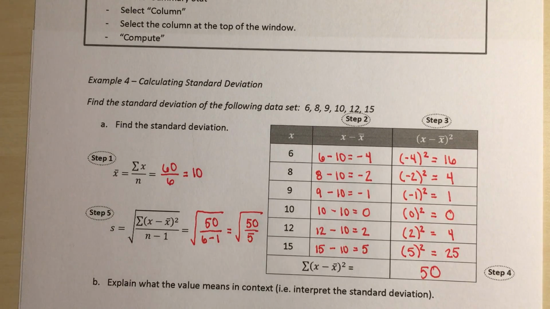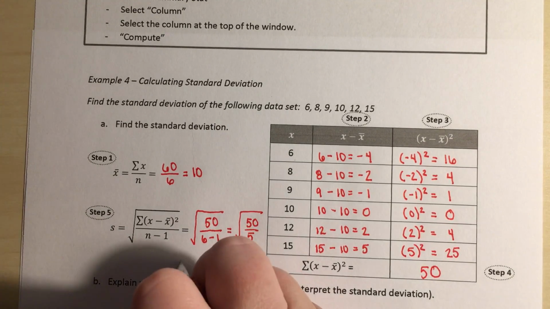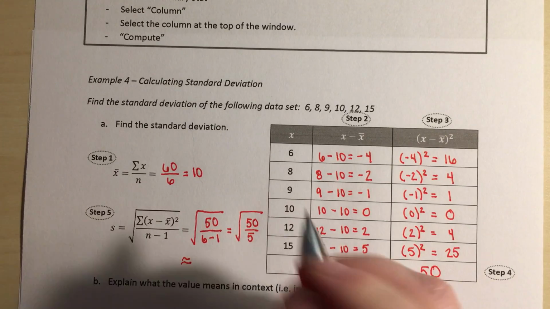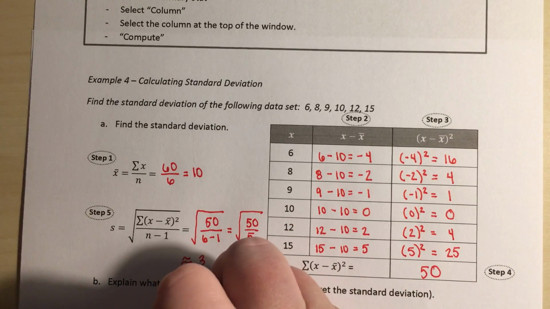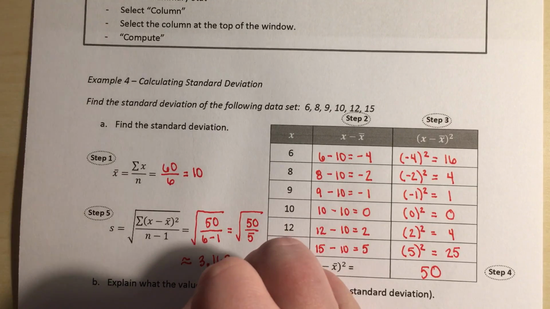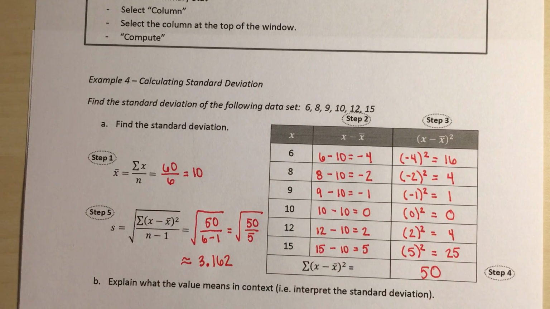If it doesn't work out evenly, then we want to make sure we type this into our calculator using parentheses, or doing the square root symbol first, put 50 divided by 5 and then closing it off. And this is going to give us an approximate answer, which I'm going to round to 3 decimal places, of 3.162. So there is our standard deviation.